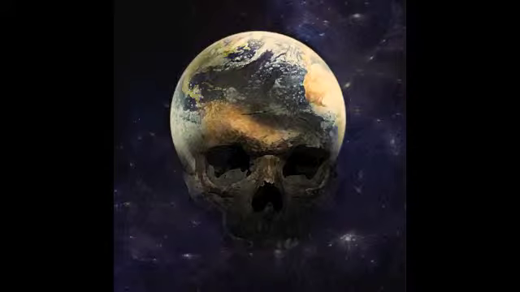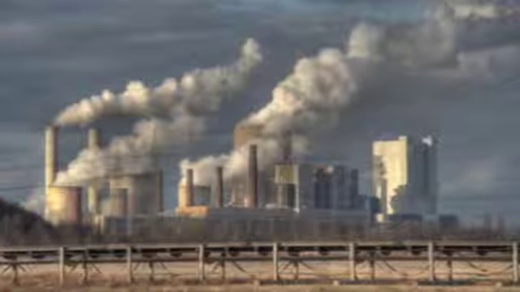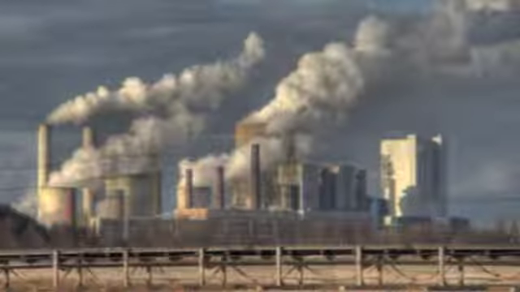Our planet is dying. Burning of fossil fuels and excessive CO2 emissions cause global warming and can end life as we know it. It can cause bigger forest fires and more intense tornadoes.